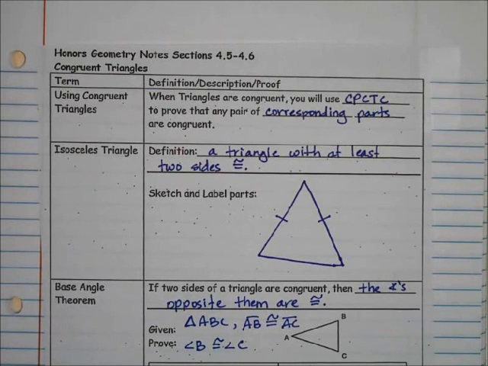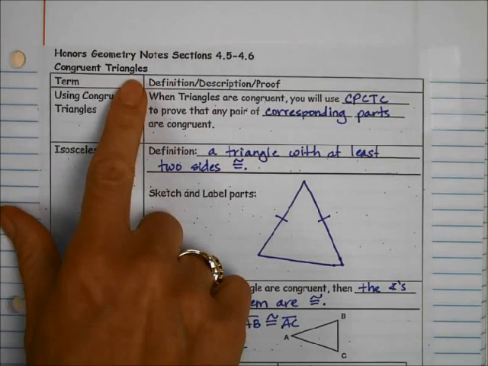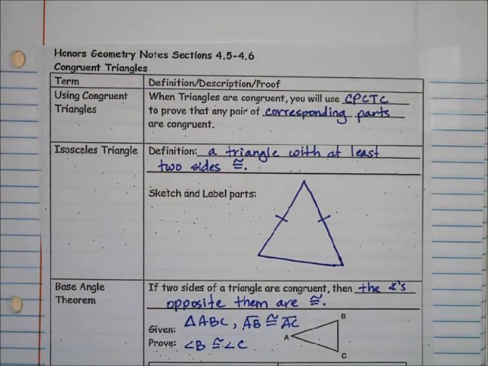All right, here we go. We're going to talk about sections 4.5 and 4.6. Basically, it's on congruent triangles. We're going to describe, first of all, congruent triangles.